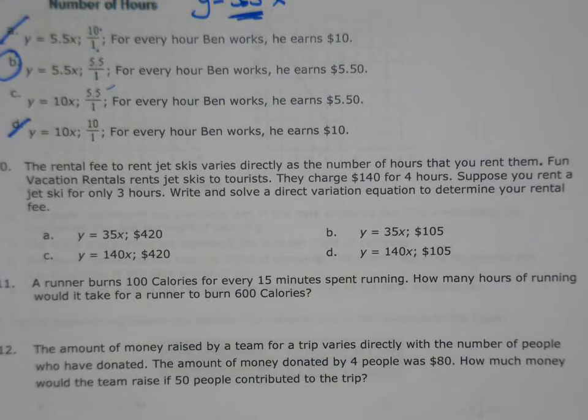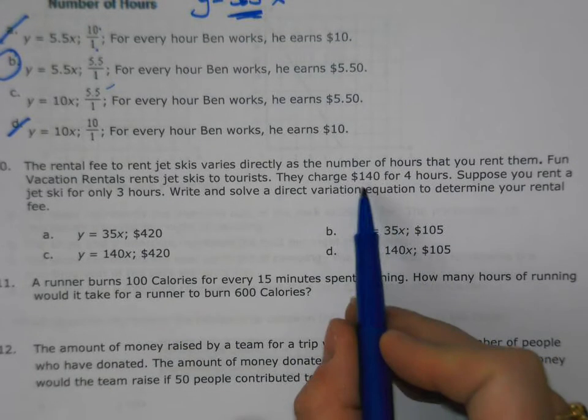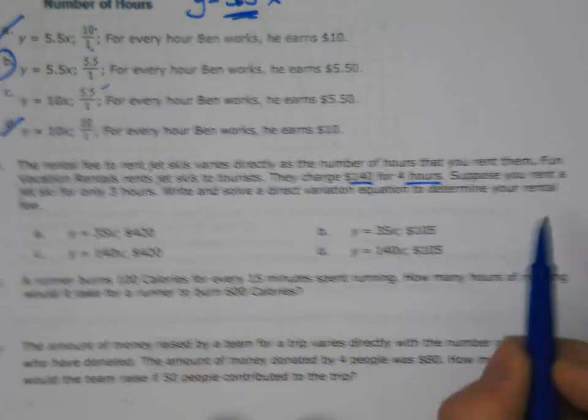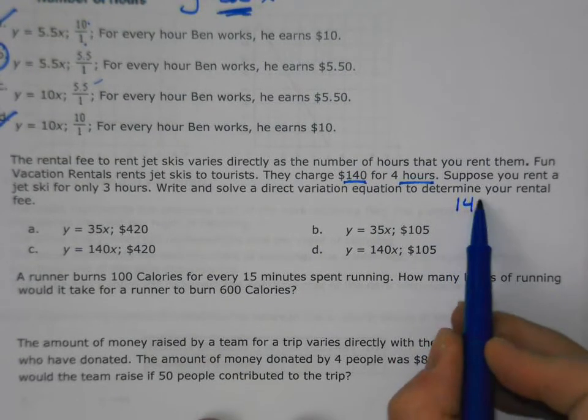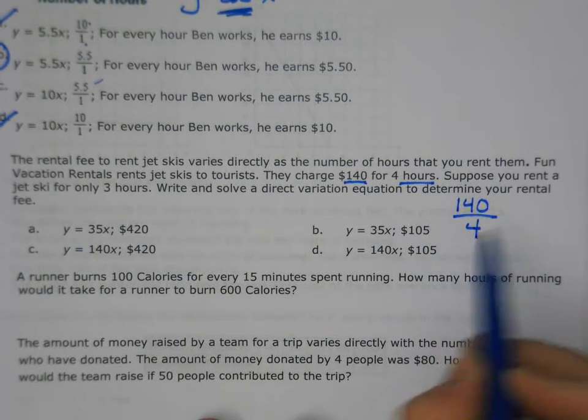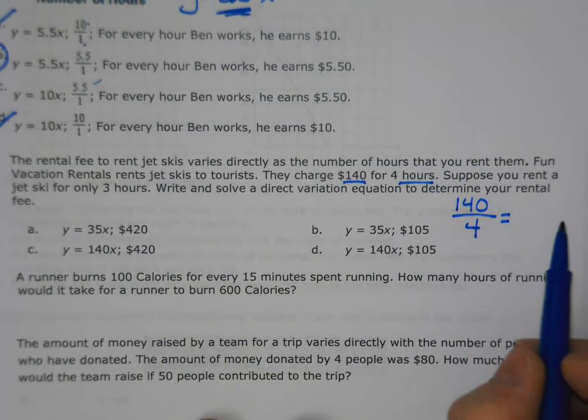Okay, for the next one here: the rental fee to rent jet skis varies directly as the number of hours that you rent them. Fun Vacation Rentals rents jet skis to tourists. They charge $140 for 4 hours. Suppose you rent a jet ski for only 3 hours. Write and solve a direct variation equation to determine your rental fee. So I'm going to find out how much it is per hour. So I'm going to take 140 and divide it by 4.